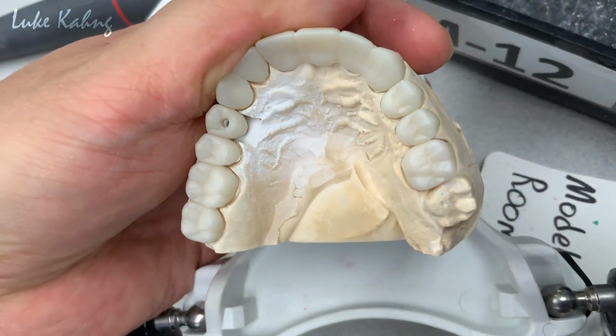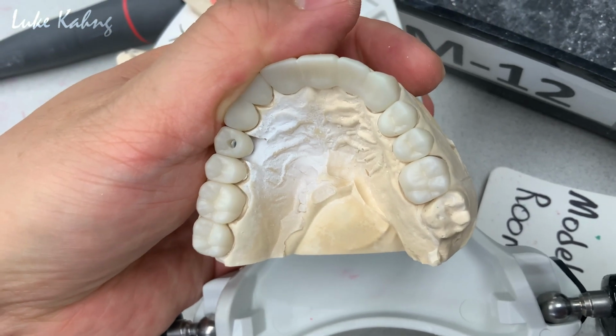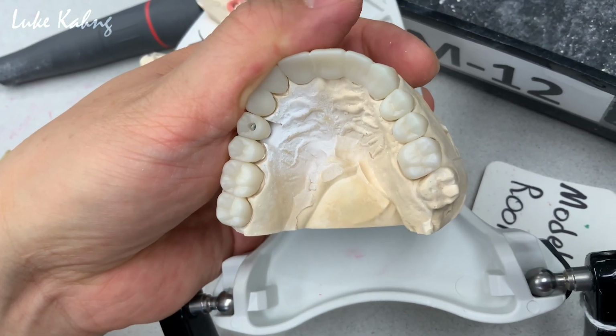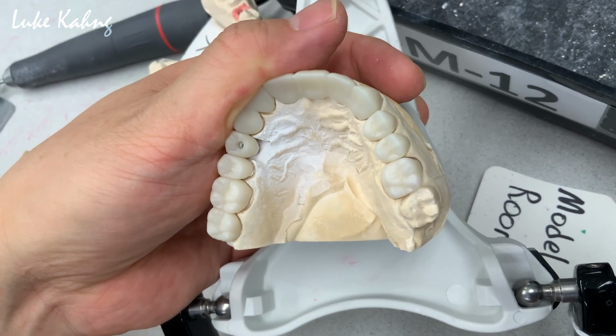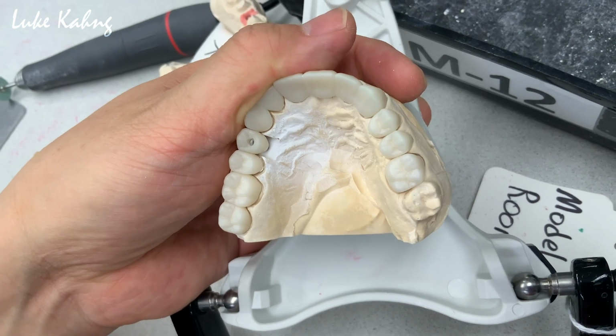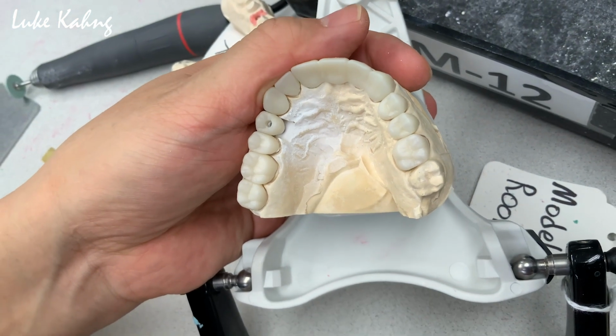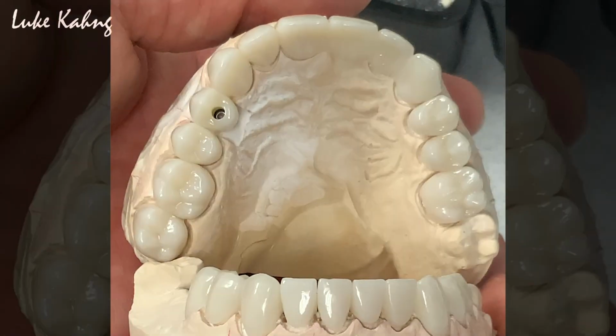So now we're ready to go to the small detailed contouring, and then we can sandblast it, and then we can put on the luster paste or spectrum stain from GC America, and then we can finalize. And this is part 2.